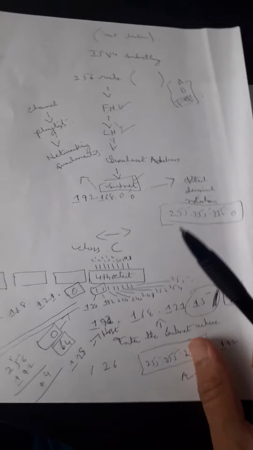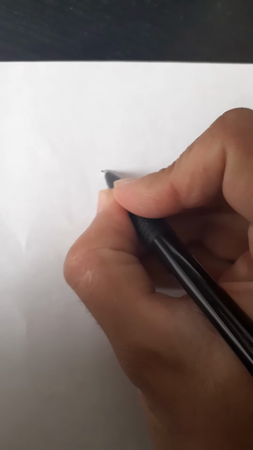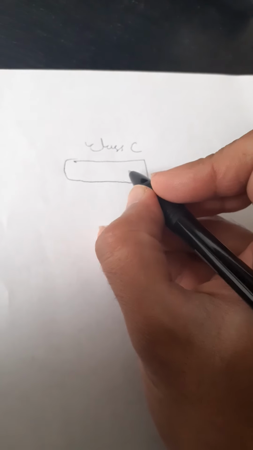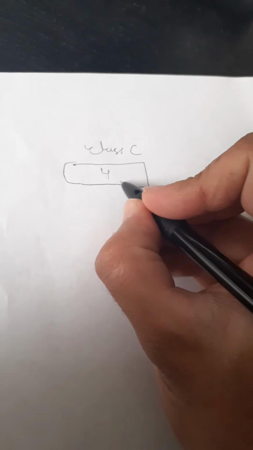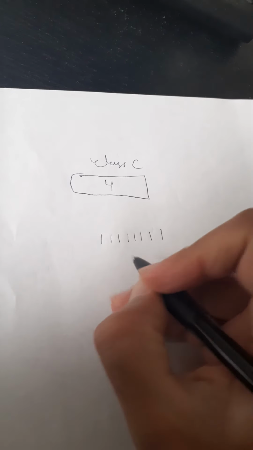Just to elaborate on this sequence, I want to tell you one thing. Supposedly, we are in the fourth octet in class C. We are just building on the logic before we really jump into it. So that's class C, that's the fourth octet. Now, supposedly, we have 8 bits: 1, 2, 3, 4, 5, 6, 7, 8.